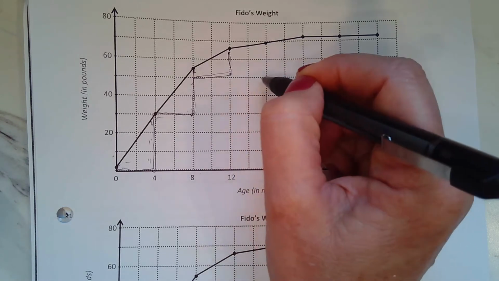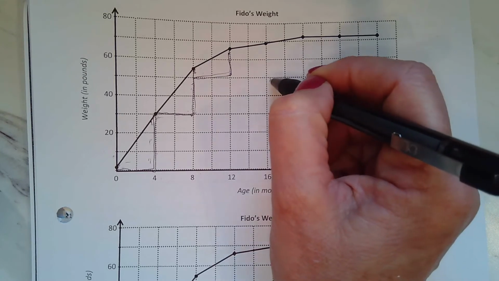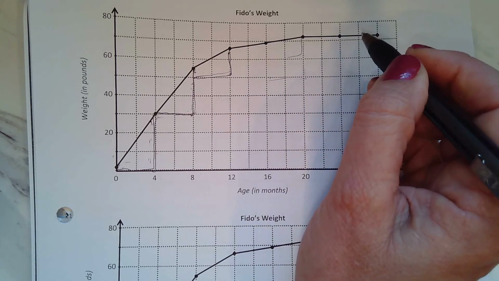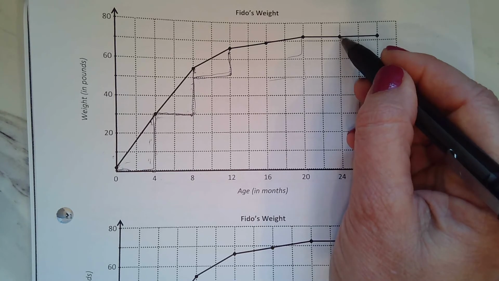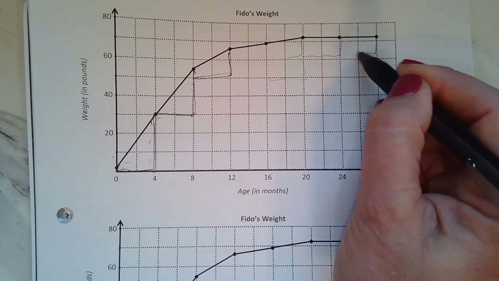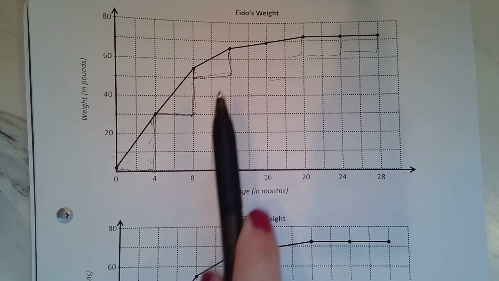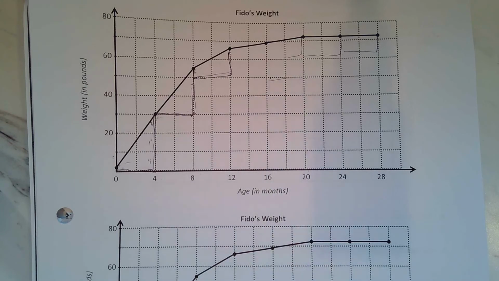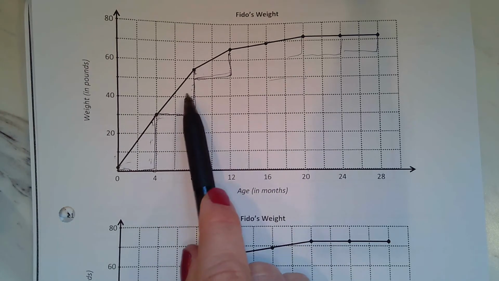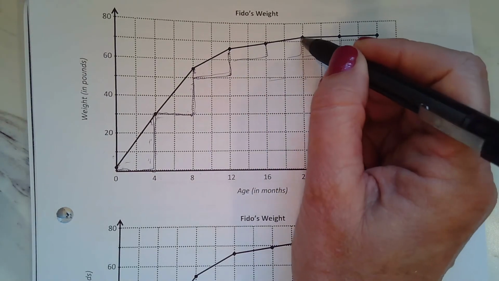And then 12 to 16, 16 to 20, 20 to 24, 24 to 28. So think about it, write it down. I want you to figure out, what do you notice about the trend? What do you notice about the trend in the steepness?